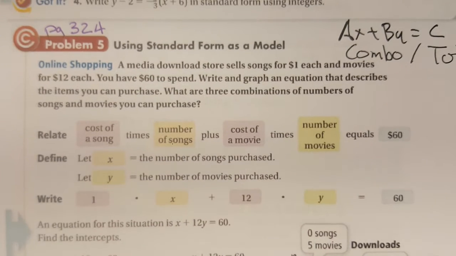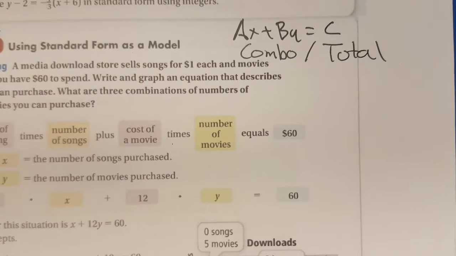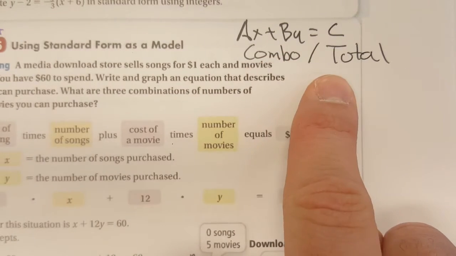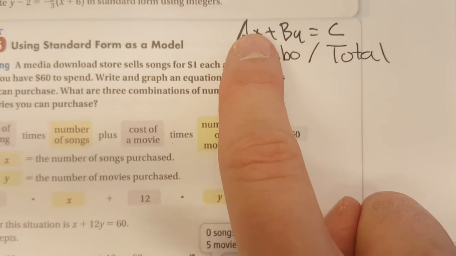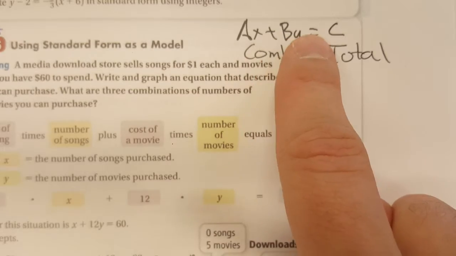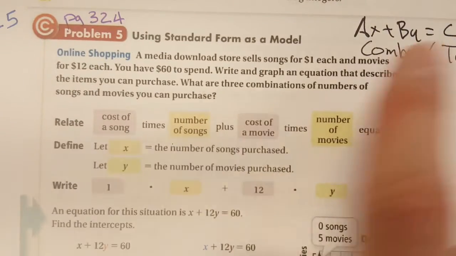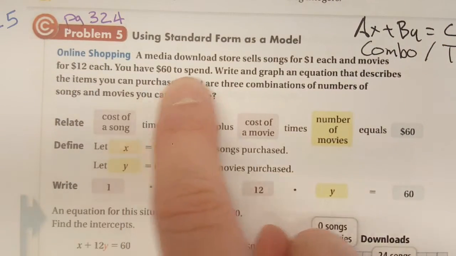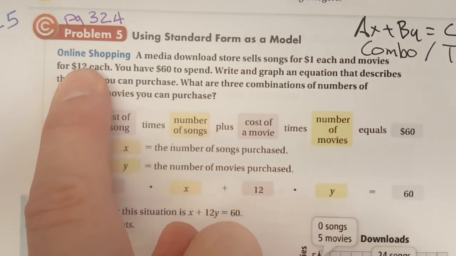All right, finishing things off, problem number 5, using standard form. Now, standard form is what I call a combo total mathematical equation. There's some combination of this and this equaling a total amount, this point. You've got $60 to spend on $1 songs and $12 movies.